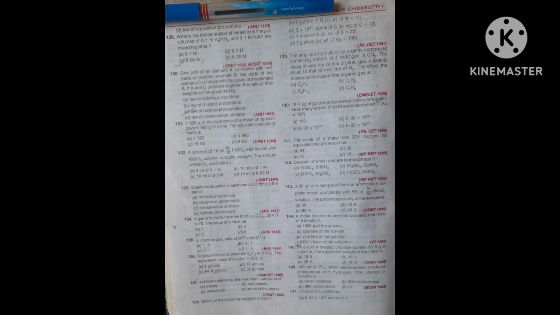See, first is 28 gram, second is 6 gram, third is sulfur 32 gram, and silver is 7 gram. Which one is least? Least is 6 gram.